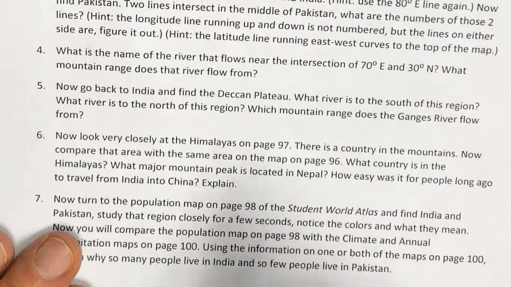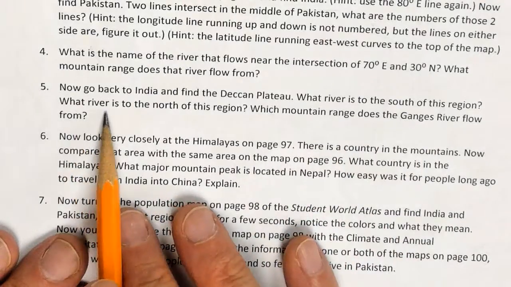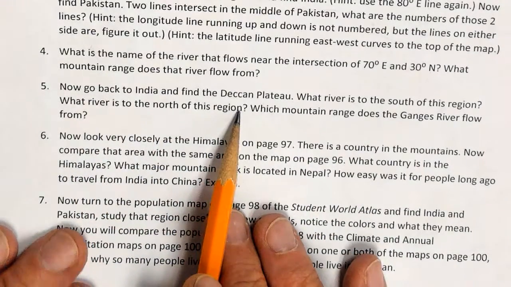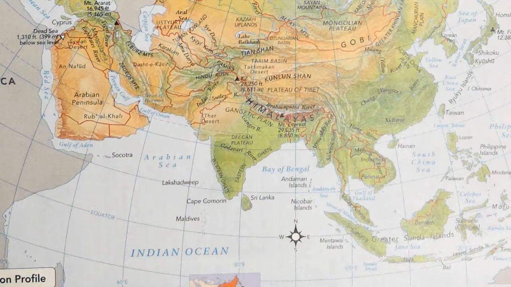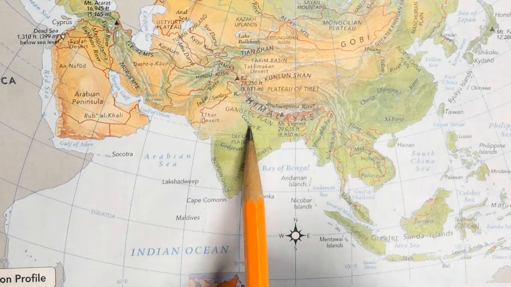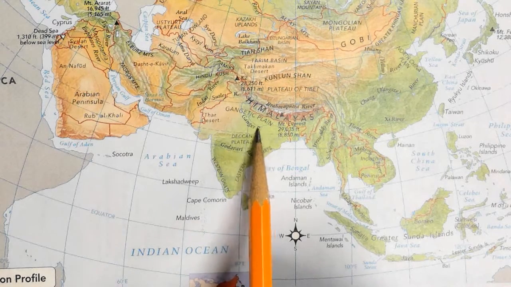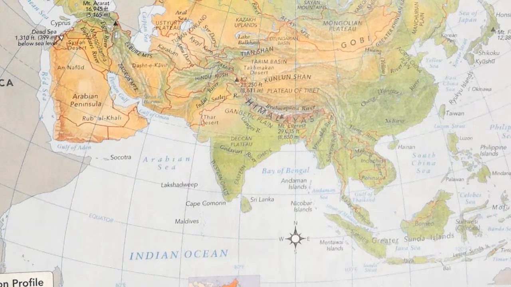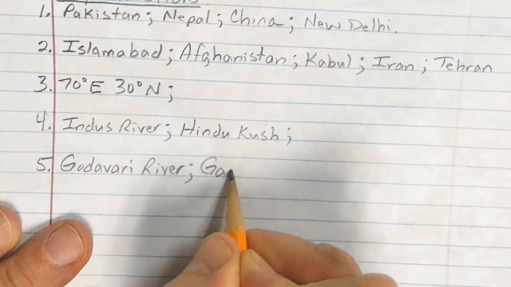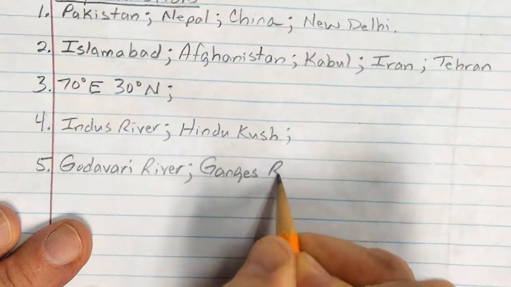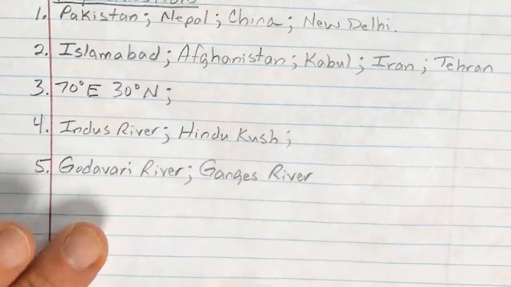Right, back to our sheet. Number 5, what river is to the south of this region? What river is to the north of this region? Okay, Deccan Plateau. North is up. I go north. There's a river right there. Can anybody read that for me? Ganges River. Okay, so I go back to my sheet. Semicolon. Ganges River.